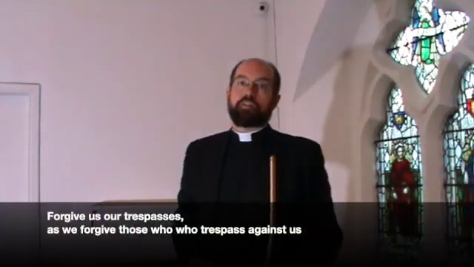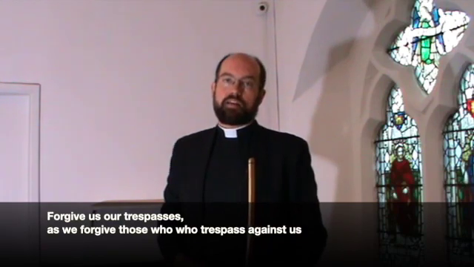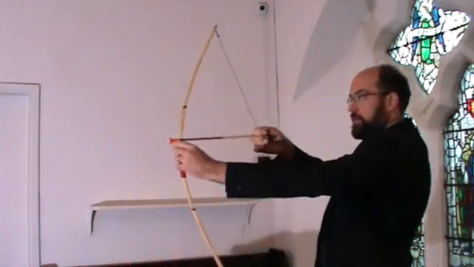Forgive us our trespasses as we forgive those who trespass against us. We tend to think about trespassing as going into somebody's garden when we haven't been given permission. But really, the best way to understand what we mean when we talk about trespass is missing a target or missing the mark. So if I take my bow and arrow and I fire.